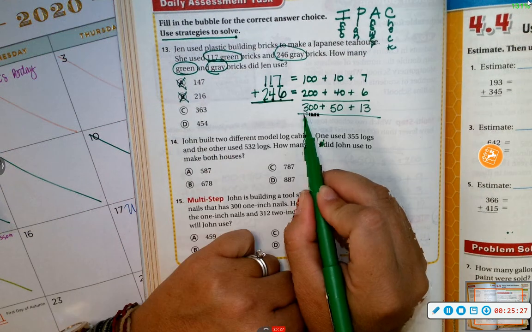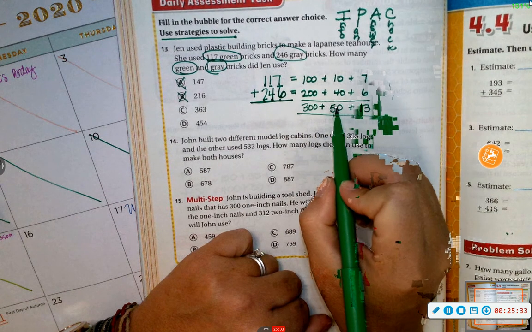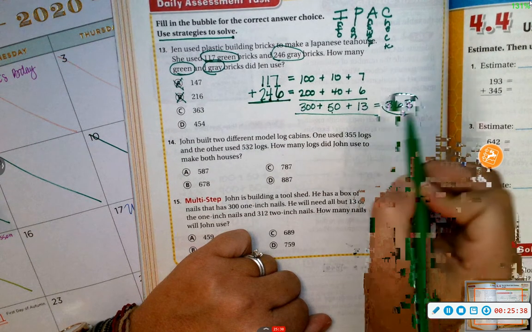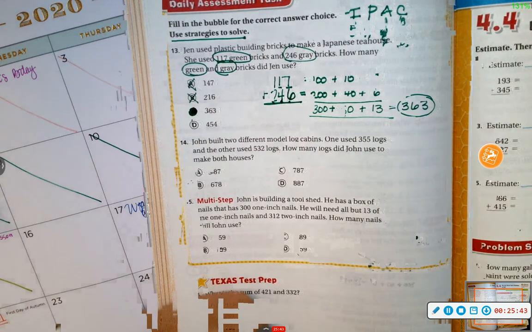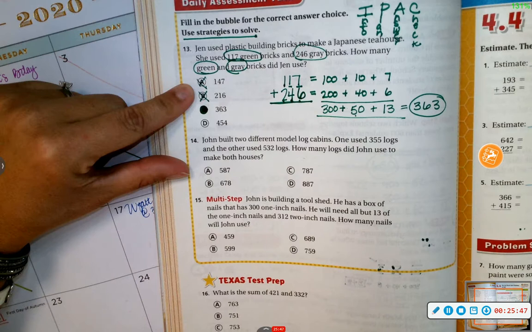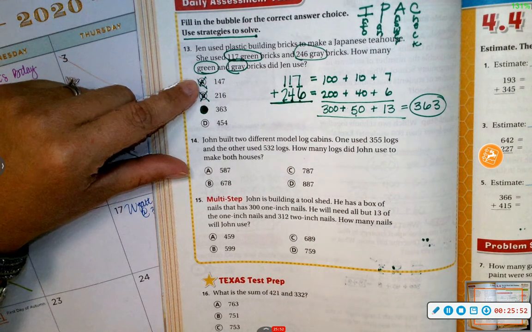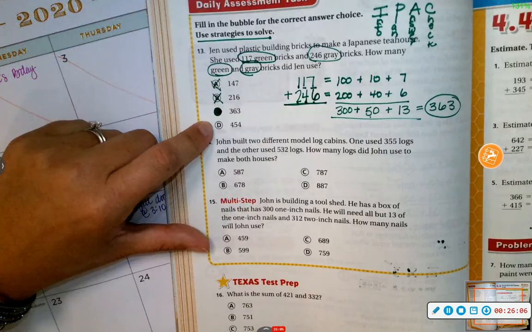So I'm going to go ahead and finish adding. 300 plus 50 is 350. And then 350 plus 13 is 363. So you should have gotten C for your answer. Okay, so notice another important strategy that we like to do when doing multiple choice word problems is go ahead and eliminate the answers that you know are wrong. This is part of the information and plan step. You are eliminating information or answer choices to help you solve and get your correct answer.